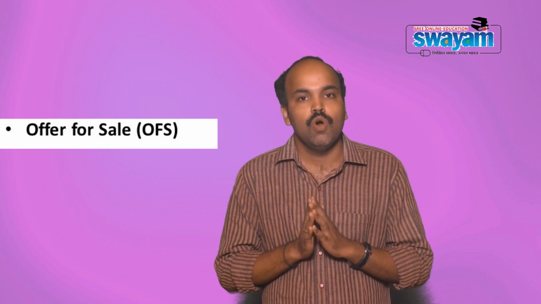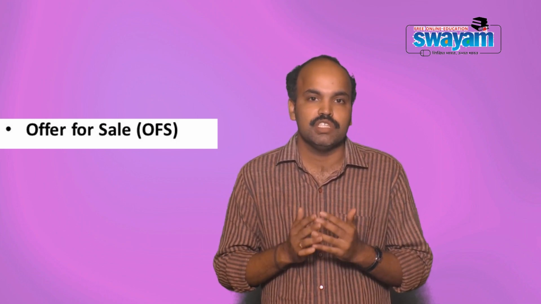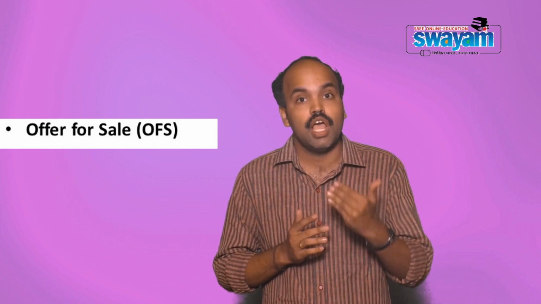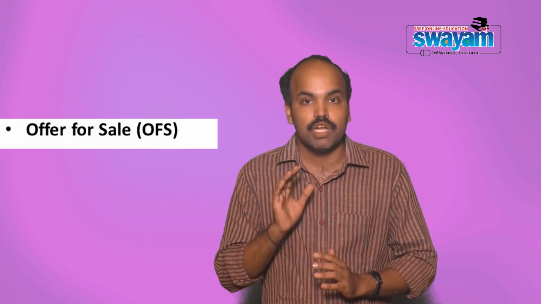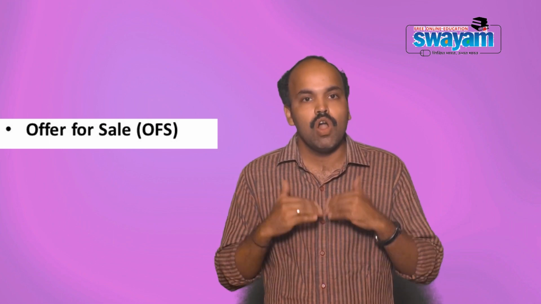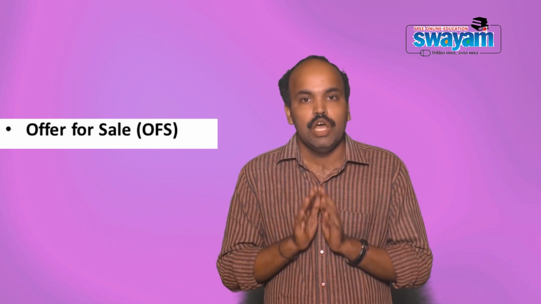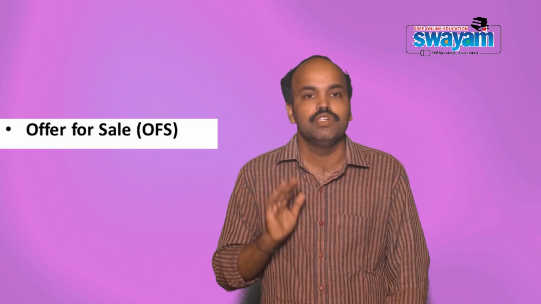The next term is offer for sale or OFS. An offer for sale is a form of share sale where the shares offered in an IPO or FPO are not fresh shares issued by the company, but an offer by existing shareholders to sell shares that have already been allotted to them. An OFS does not result in increase in the share capital of the company since there is no fresh issuance of shares.